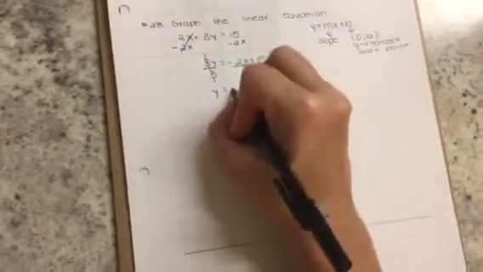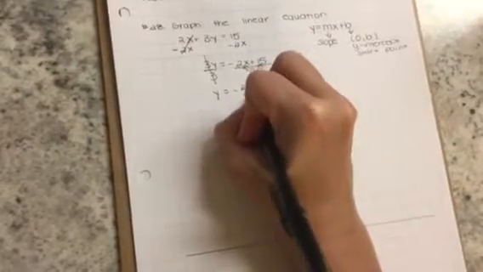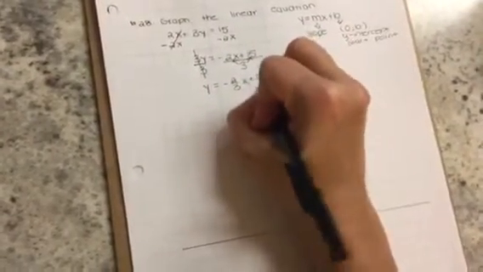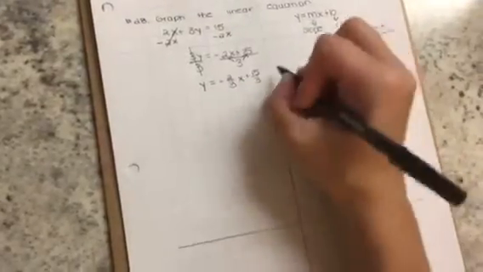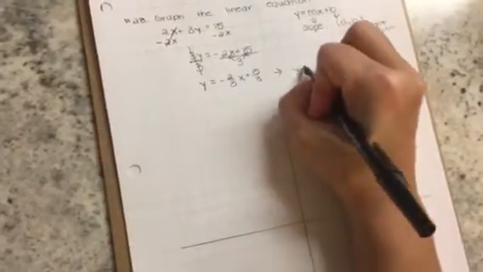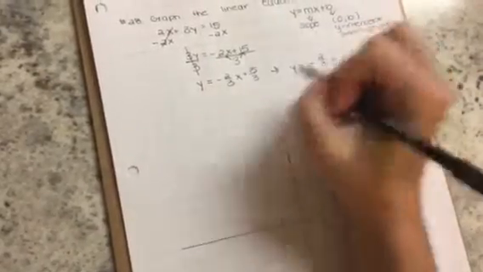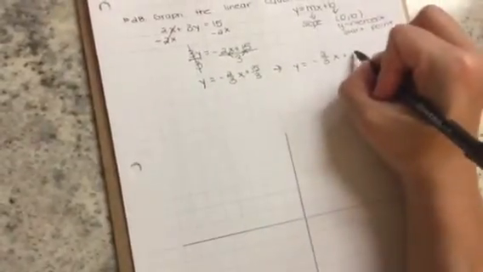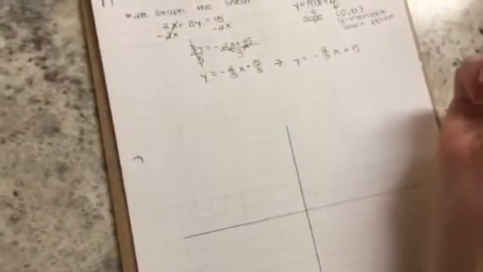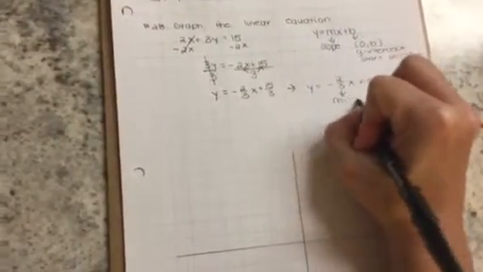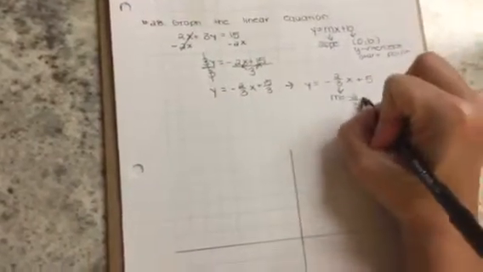Now I can split both of those up and say negative 2 over 3 x plus 15 over 3. No x, just 15 over 3. Whenever I simplify this, I get y equals negative 2 over 3 x plus 15 over 3, which simplifies to just 5. So therefore, I know that my slope is negative 2 over positive 3.